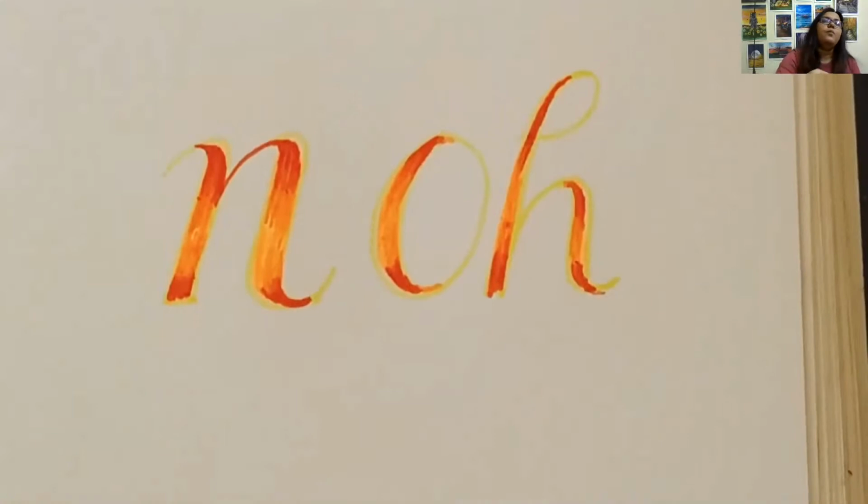So these were our warm colors. Everybody get these three letters ready. All right. So you learned how to make warm color combinations for faux calligraphy. Everybody just get this done.